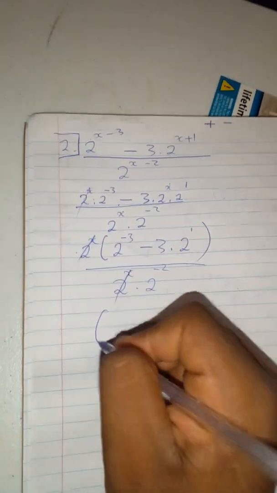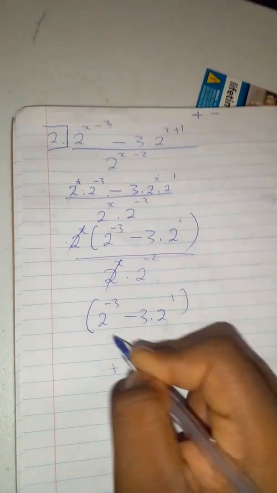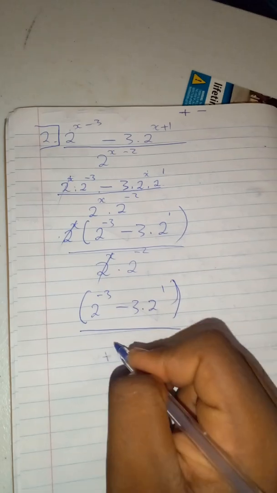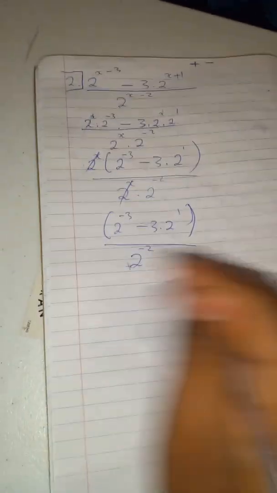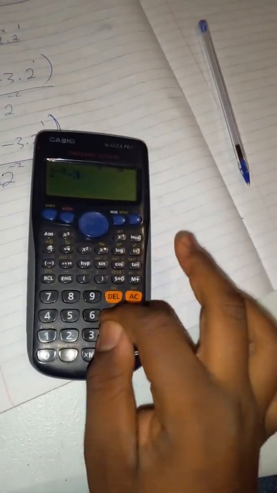So you'll be left with (2 to the power of negative 3 minus 3 minus 2 to the power of 1) over 2 to the power of negative 2. Let's write 2 to the power of negative 3 minus 3 multiplied by 2 to the power of 1 on our calculator. It is negative 47 over 8.